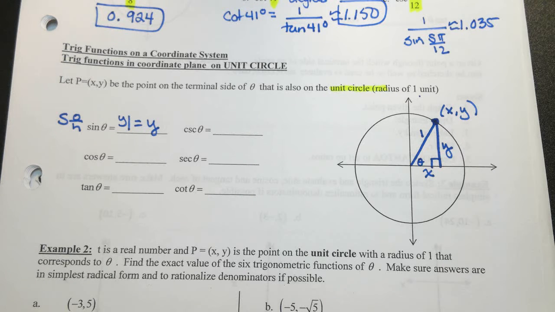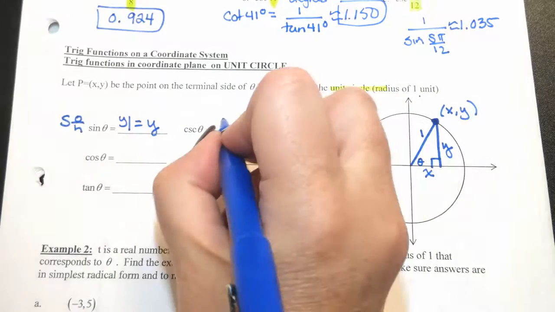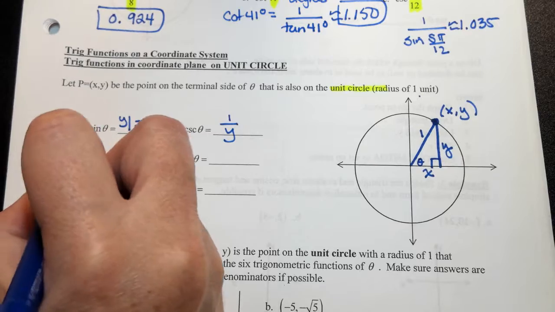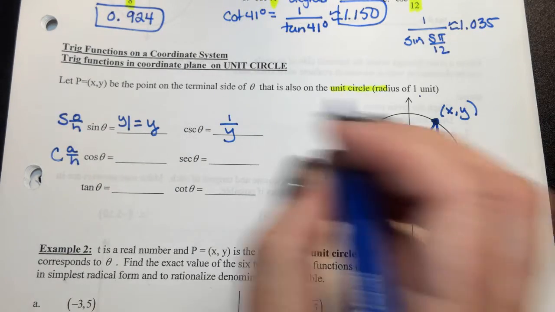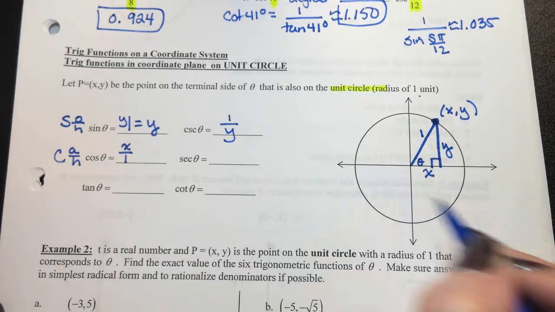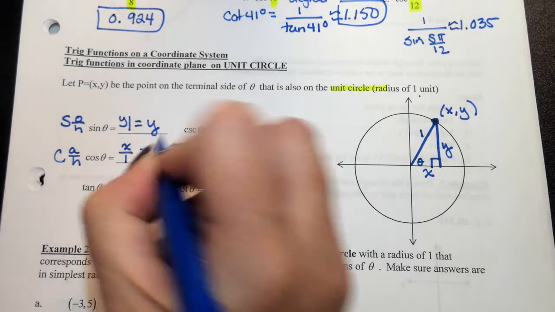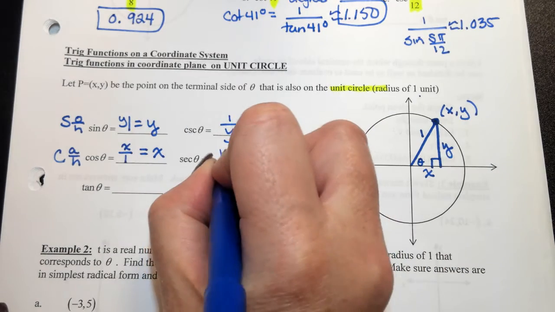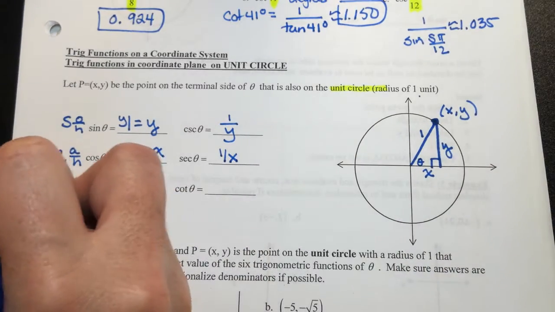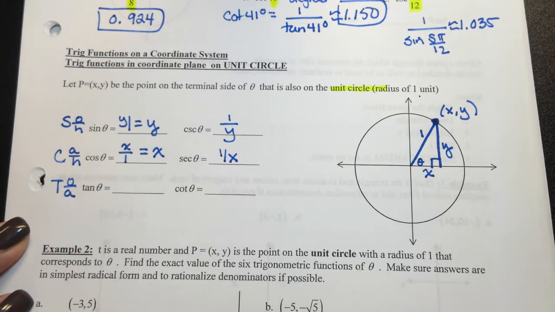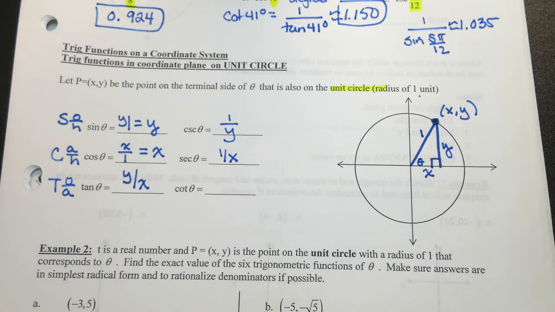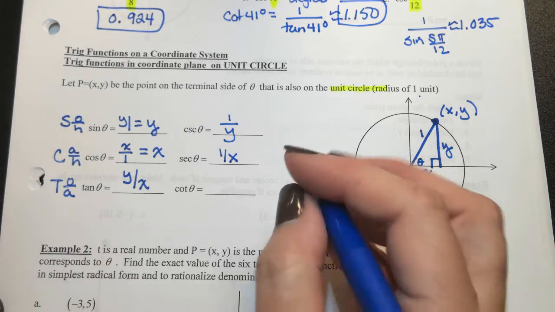Well, if sine is y, what's cosecant going to be? Cosecant will be 1 over y. Cosine, by your SOHCAHTOA, is the adjacent over the hypotenuse, which would be x over 1, or simply just x. Well, if cosine is x, what's your secant going to be? Secant's going to be 1 over x. Tangent is your TOA, so that is your opposite over adjacent, which is y over x. So if tangent is y over x, what's cotangent going to be? X over y.